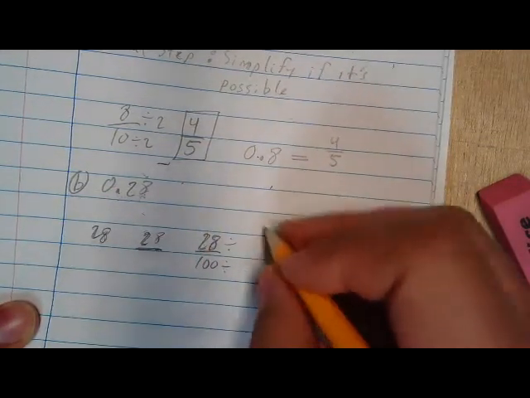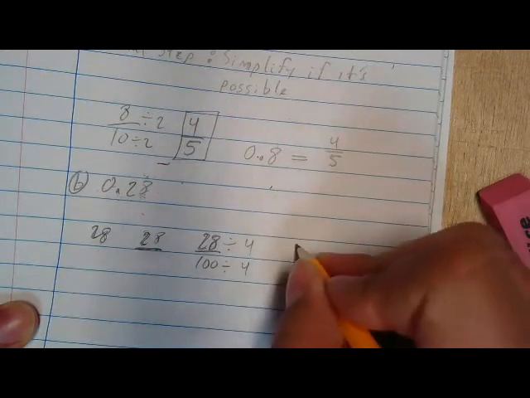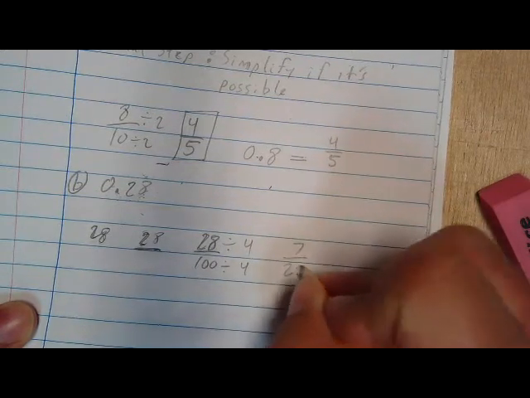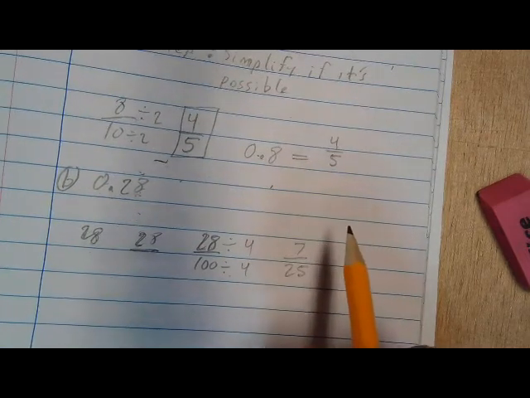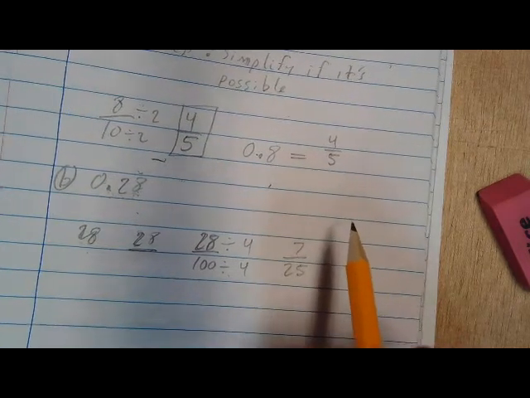All right. You divide by 4. Divide by 4. 7/25. Now, how do I know this? Again, just times tables, guys. Seriously. Times tables. You really got to know your times tables.